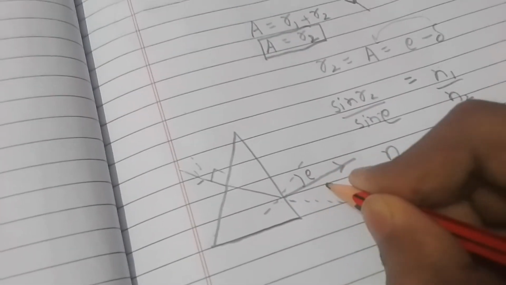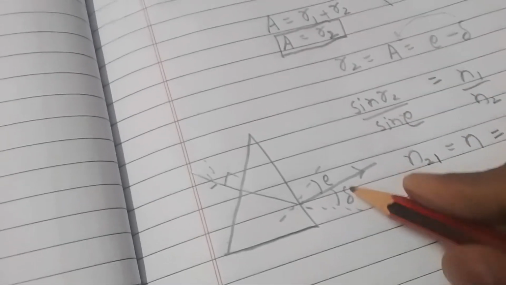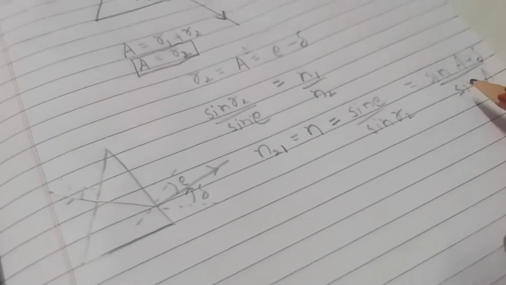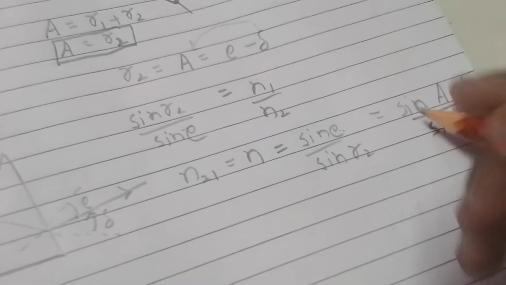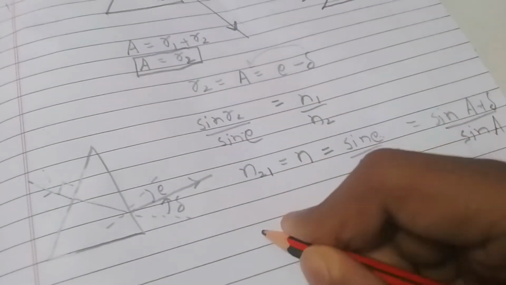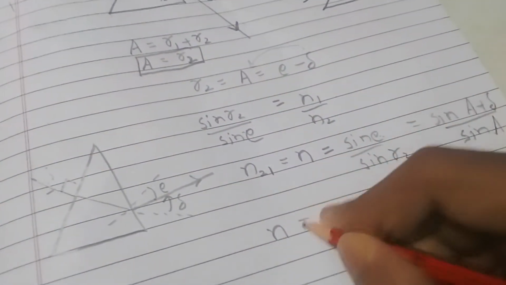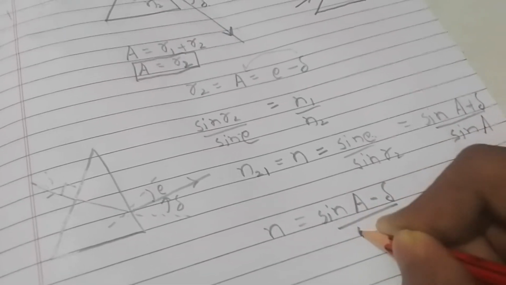Here you can see that the deviation is given by this sign. So what will be the formula for this case? Will it be this one or something different? I guess most of you will come to the conclusion that the refractive index in this case will be sin(A minus del) upon sin A.